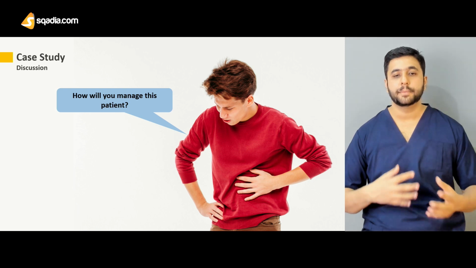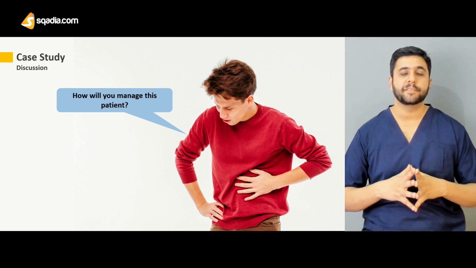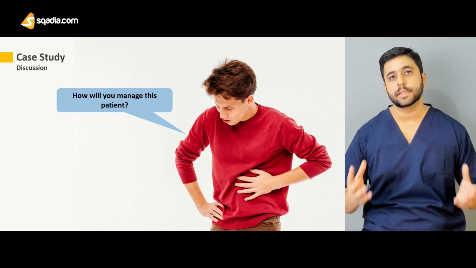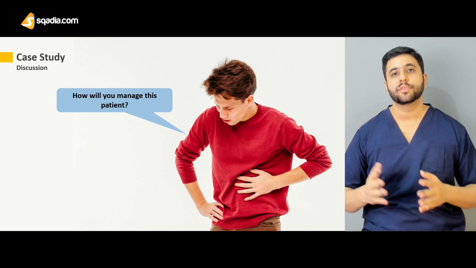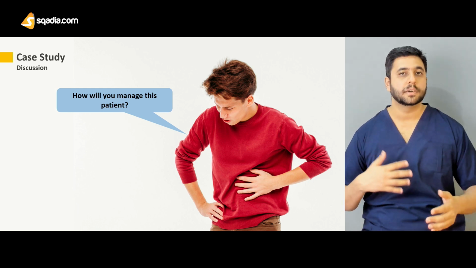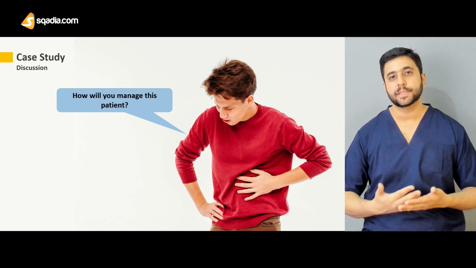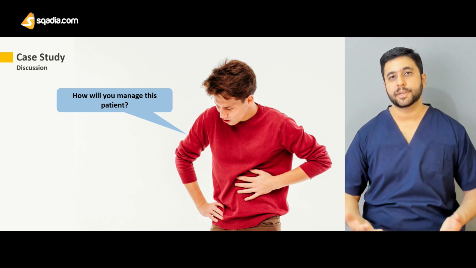By discussing all these relevant points, we are able to see how that patient is different from any other patient presenting with certain related pathologies, how we are going to differentiate them on the basis of imaging, and then how we manage this patient.